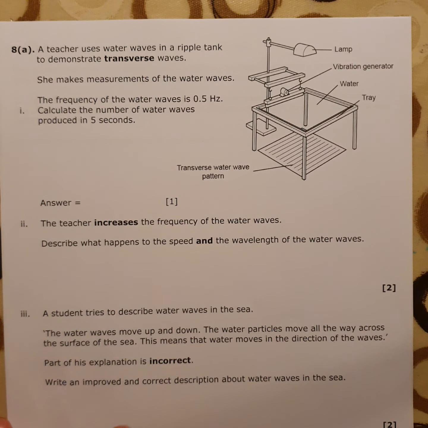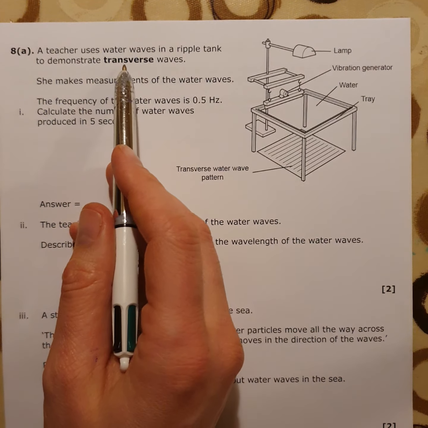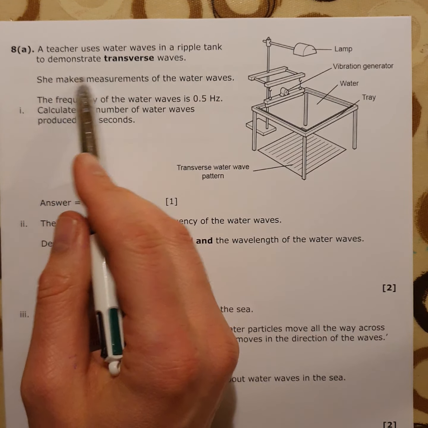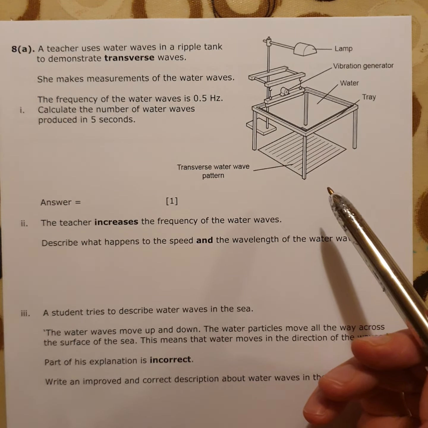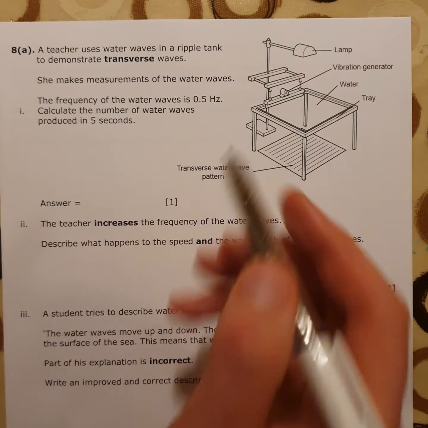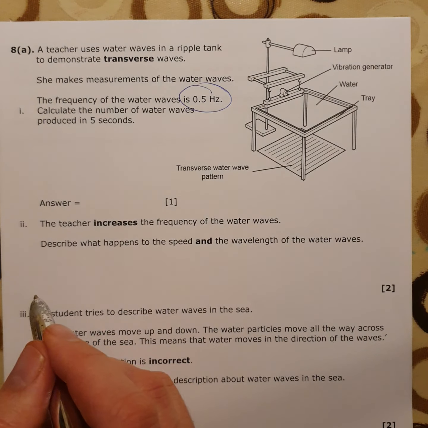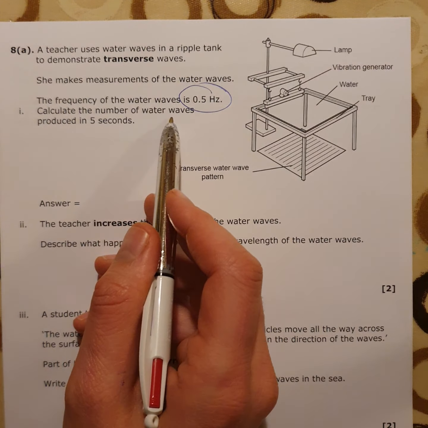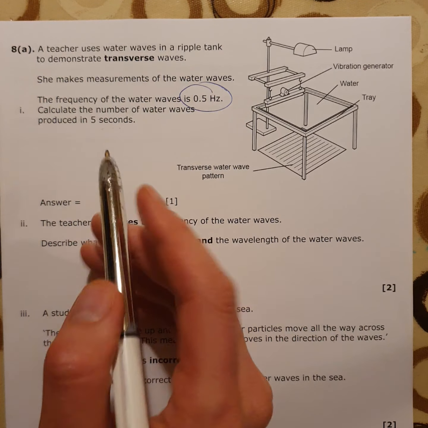Okay, question 8. A teacher uses water waves in a ripple tank to demonstrate transverse waves. The frequency of the water is 0.5 hertz. Calculate the number of water waves produced in 5 seconds.